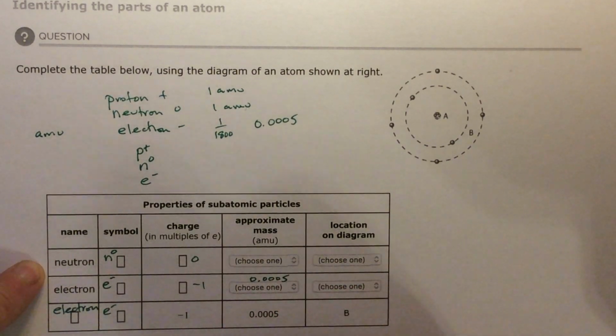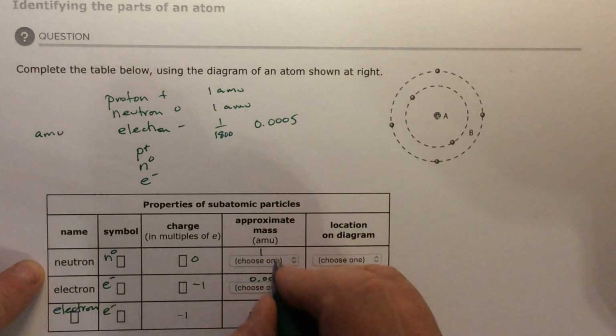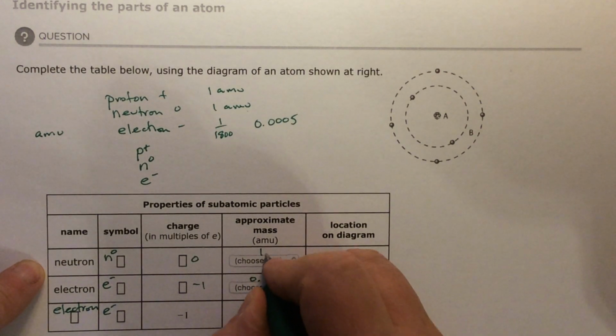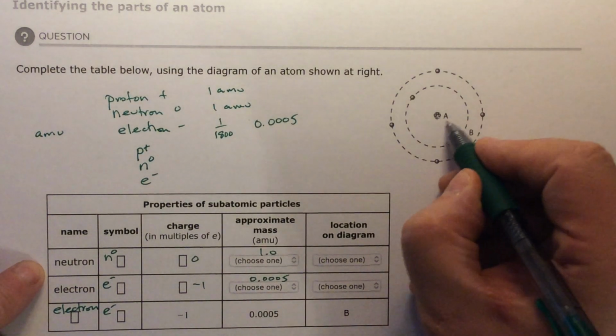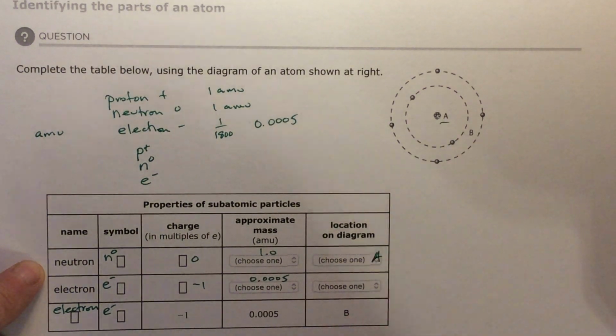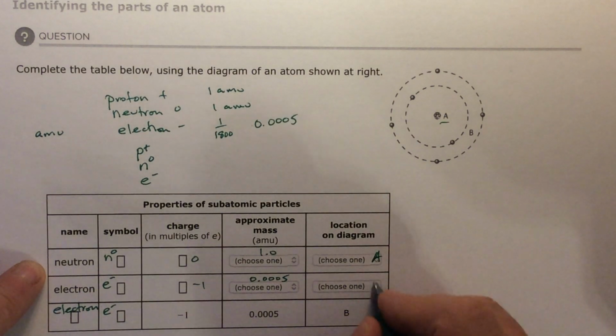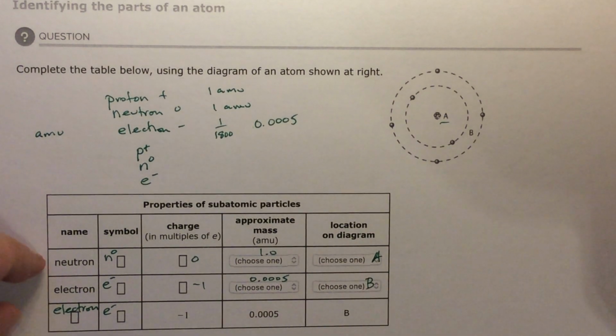But a neutron, when you pull it down, is just going to give you 1.0 AMU. And then where it's located on the diagram, the neutrons and protons are all found at A. So this would be at the location A. The electron here is found at B, and this is also an electron, so it's found at B. So I don't think you'll have any problem with it as long as you stay calm and just take it one step at a time. I think you'll be fine.